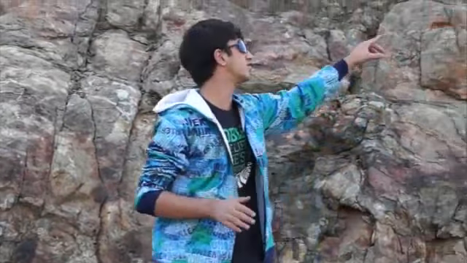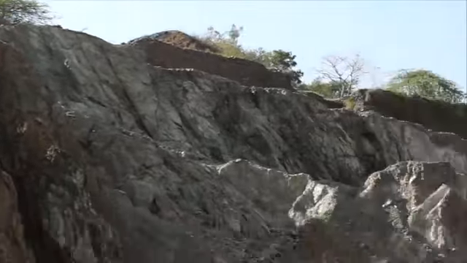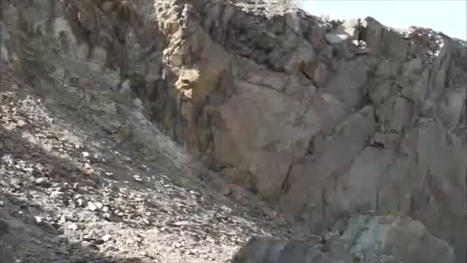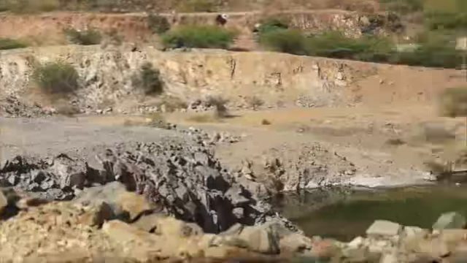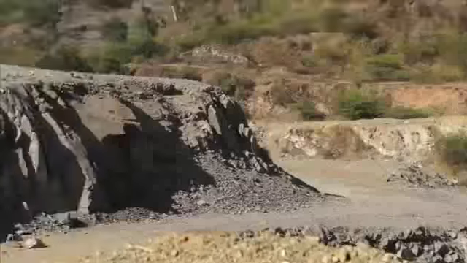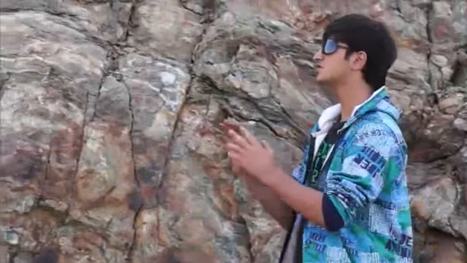The mines have been cut into three layers each. First you can see there 1, 2 and 3. Then down over here 1, 2 and 3. The importance of these mines are that we find 3 main ores over here, named chalcopyrite, sphalerite and galena.